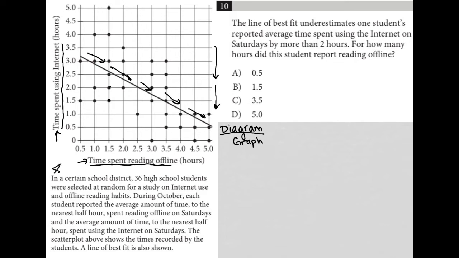So let's read the information provided and then jump into the question. So the information says in a certain school district, 36 high school students were selected at random for a study on internet use and offline reading habits. During October, each student reported the average amount of time to the nearest half hour spent reading offline on Saturdays and the average amount of time to the nearest half hour spent using the internet on Saturdays. The scatter plot above shows the times recorded by the students. A line of best fit is also shown. All right, so no real value information there outside of what we already saw in the graph.